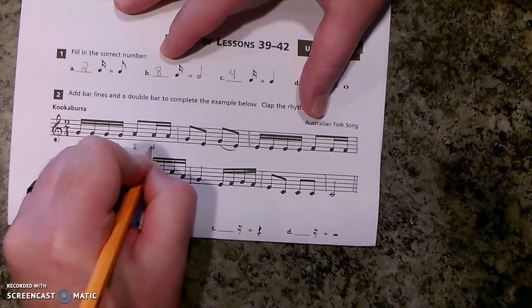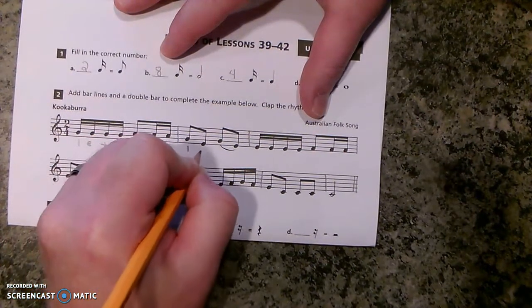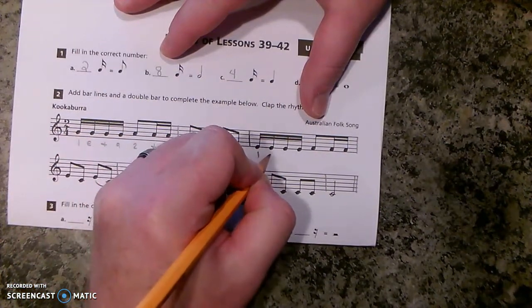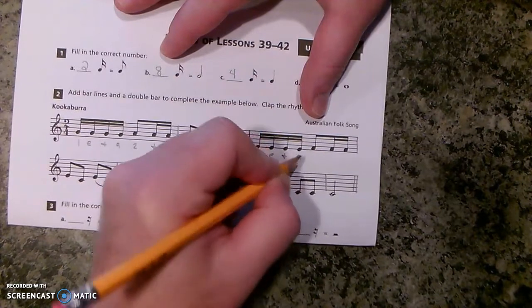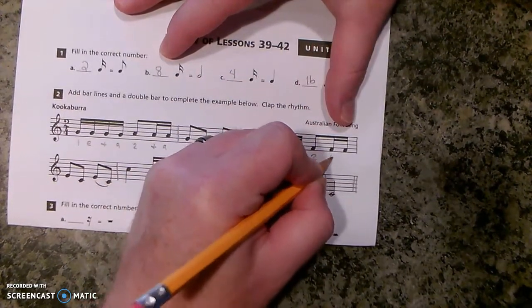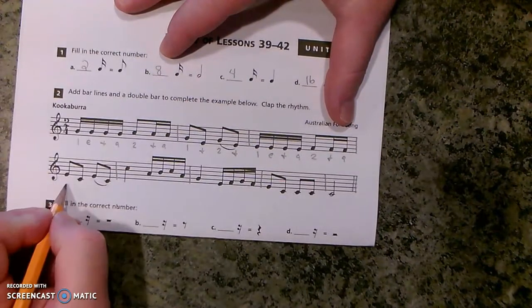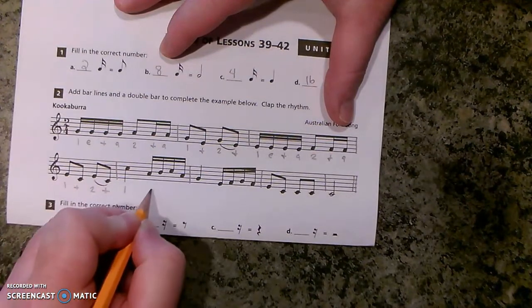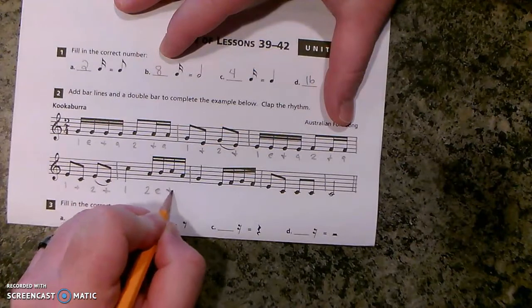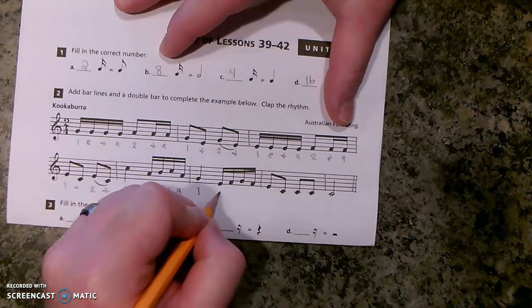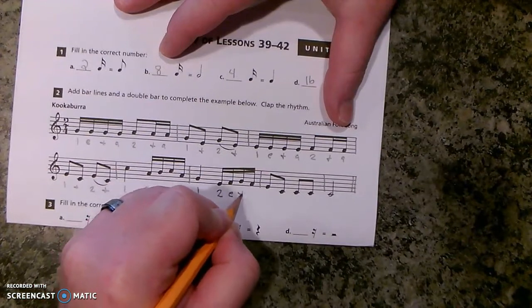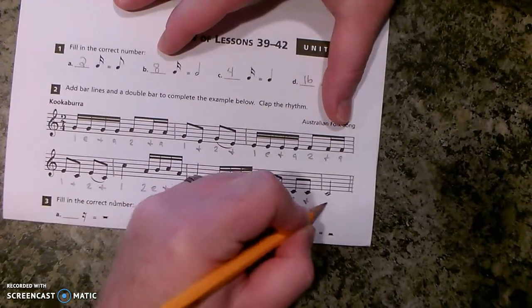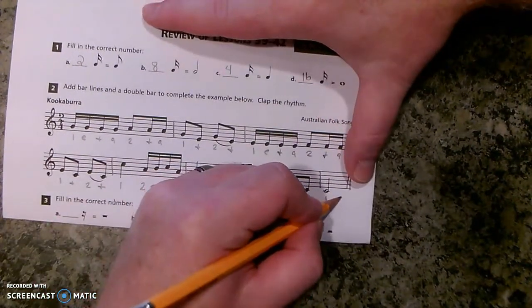2, and 1, and 2, and 1, E, and 2, and 1, and 2, and 1, 2, E, and 1, 2, E, and 1, and 2, and 1. And then you can put the 2 there if you want.